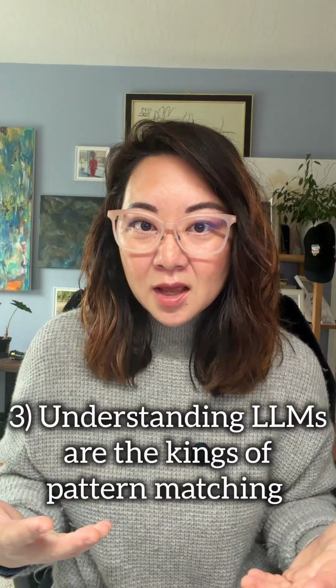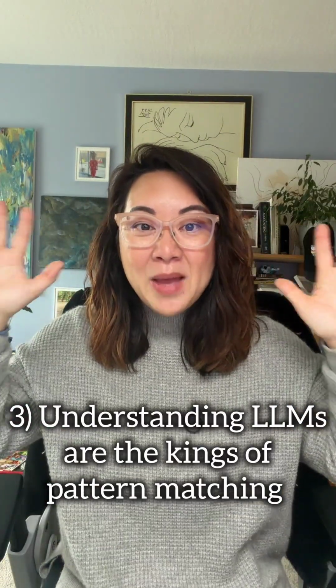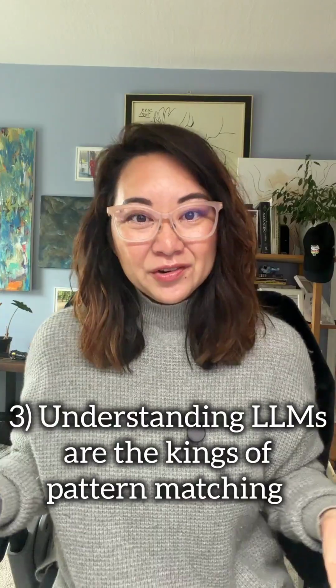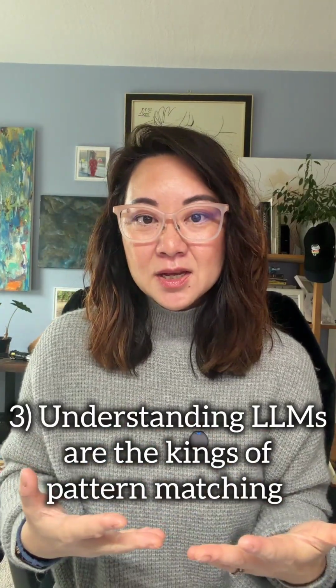The third thing that's really, oh my gosh, so important, is understanding that LLMs are the kings of pattern matching. That's all they're doing. And so if you tell it to follow a structure or a template or a framework, that's just kind of what it's going to do. And so if you want variability, if you don't want yourself to sound the same every single time, you have to build in the instructions for variability within your writing. And then you have to show it what variability looks like.